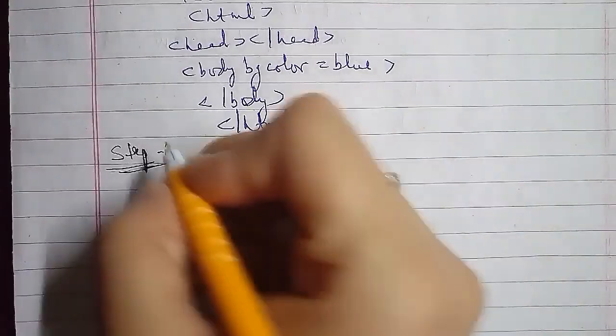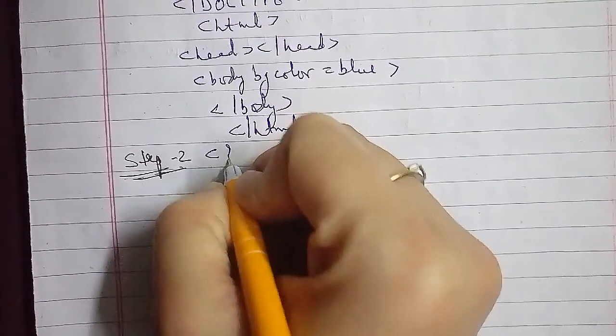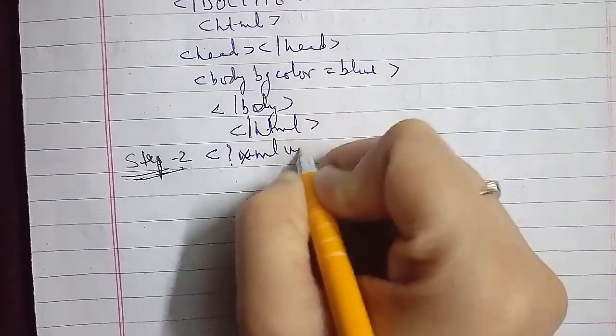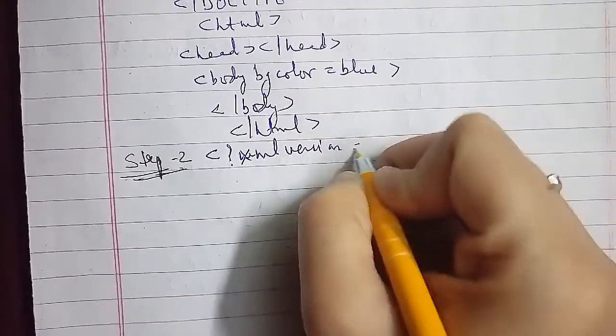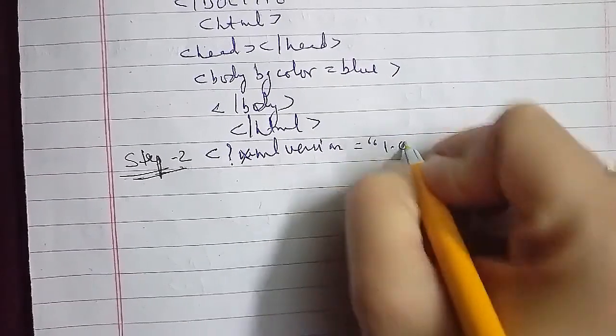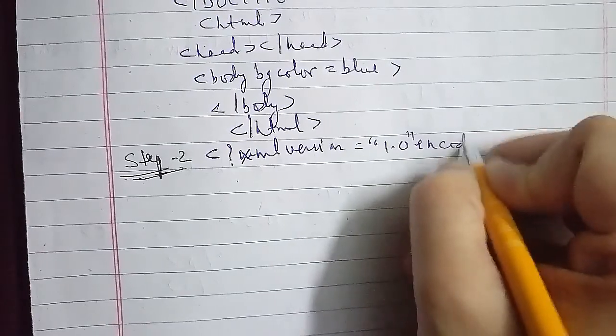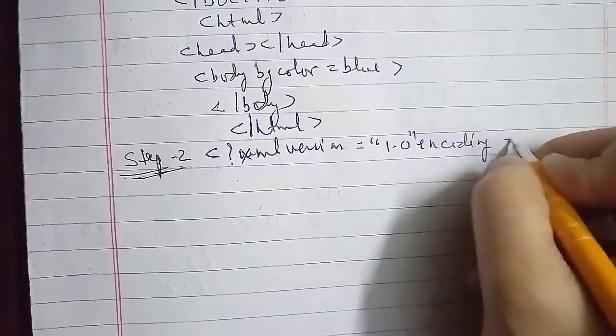Now for that we have XML version equals to 1.0, encoding equals to UTF-8. This is a representation to write it down.